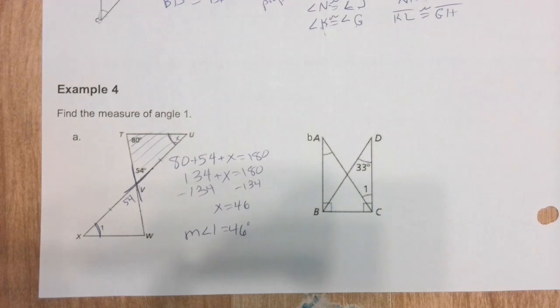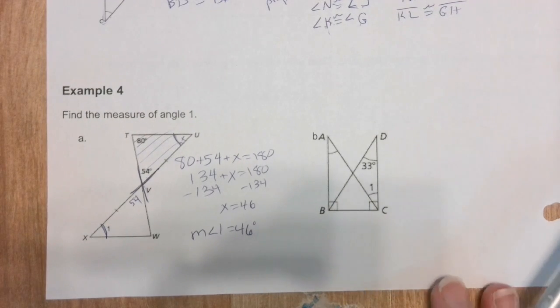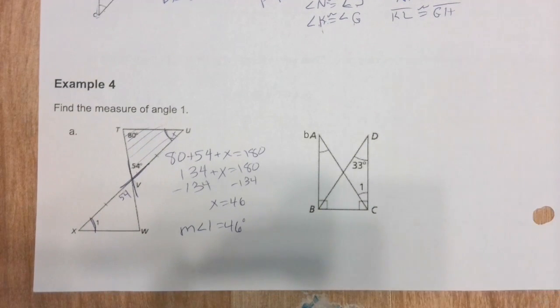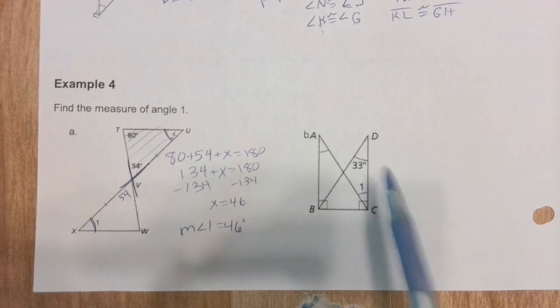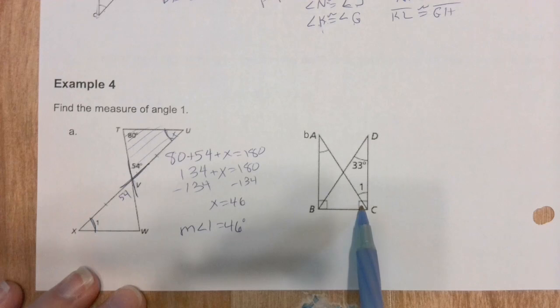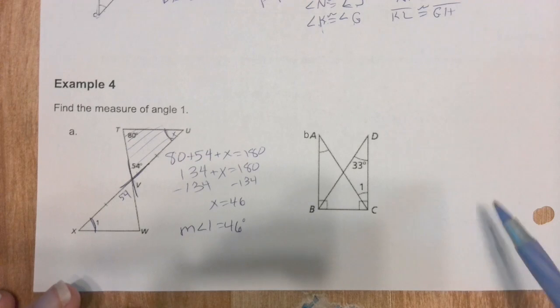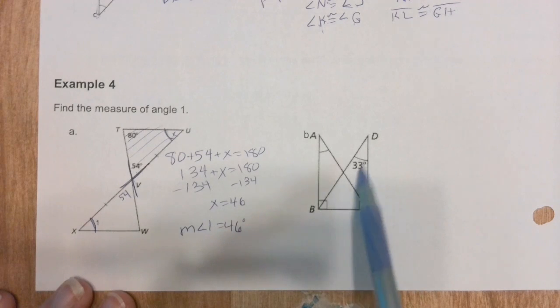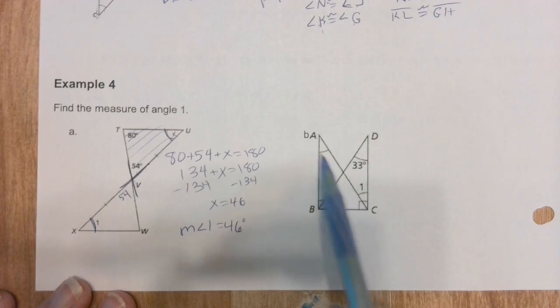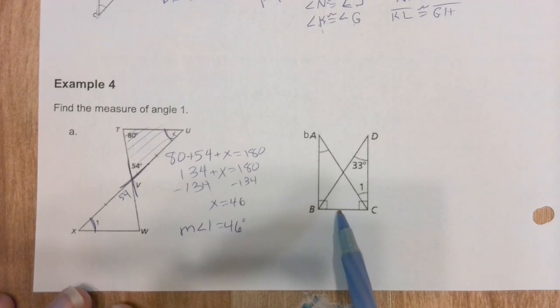Example 4b. I love this example. Every time I look at it, I momentarily just draw a blank. It looks horrible to me. There are a lot of things going on here. We have some 90-degree angles. We even have vertical angles here. The left and the right are vertical. There are 3 little triangles. There are 2 medium-sized triangles here.